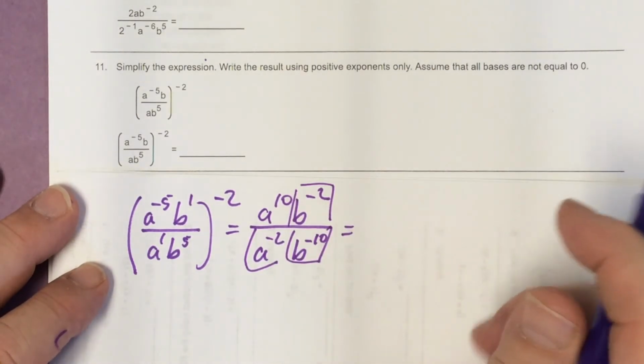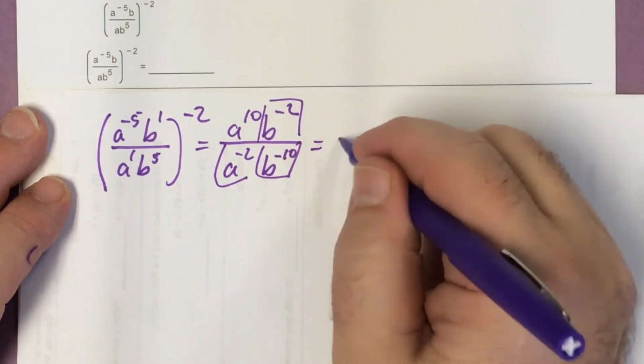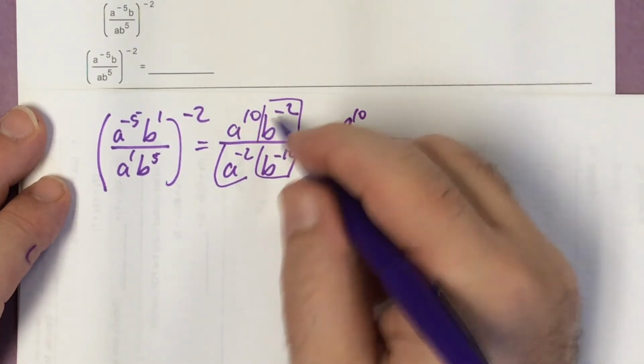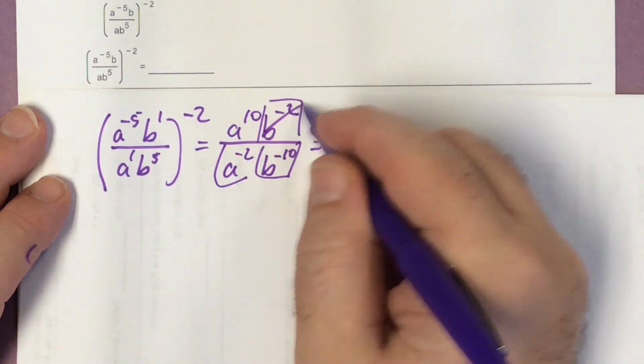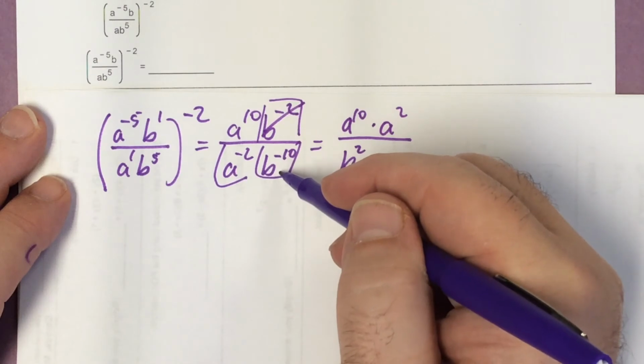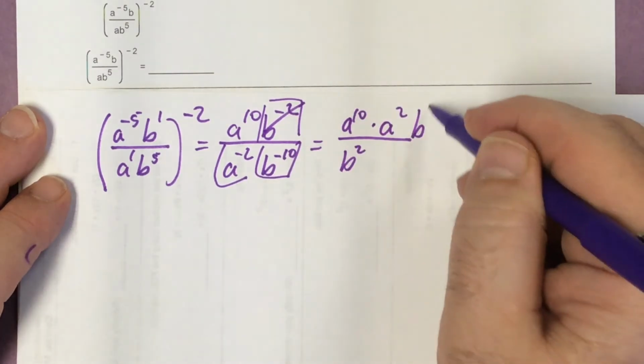So what's going to be left once I'm done here? A to the 10th will be on top. B to the minus 2 is going to move to the bottom as b to the second. A to the minus 2 is going to move on top to become a to the second. And then b to the negative 10 is going to be moved on top to become b to the positive 10.